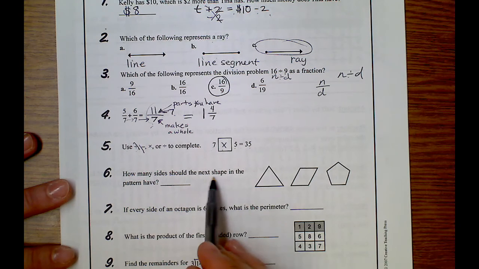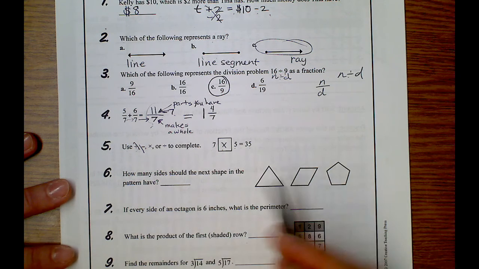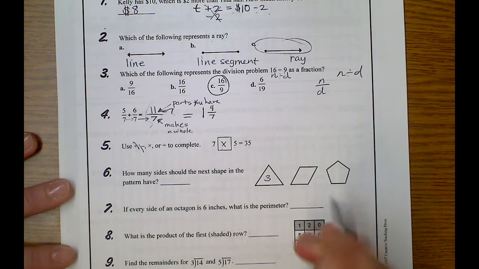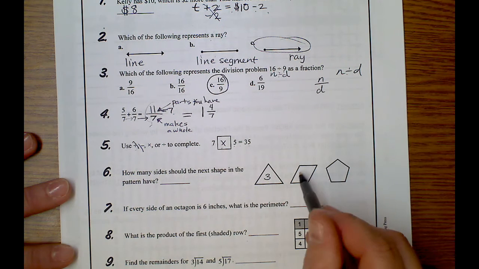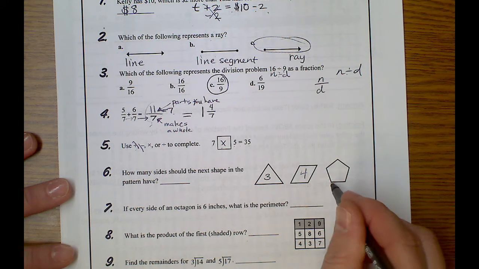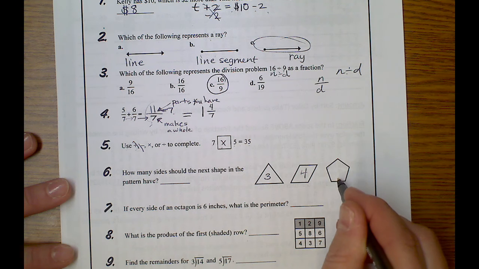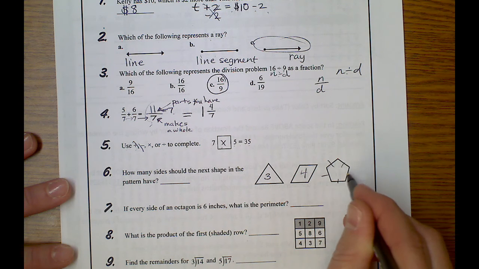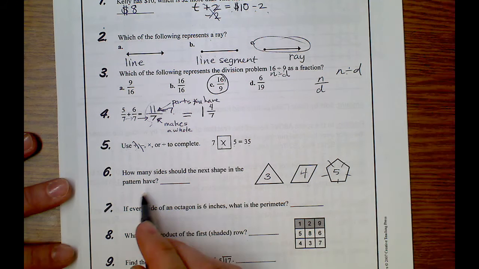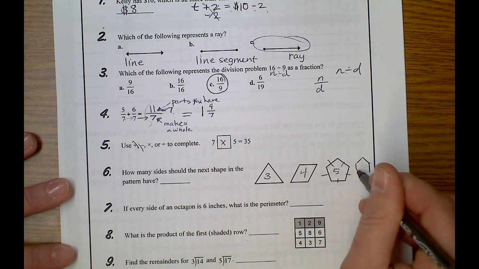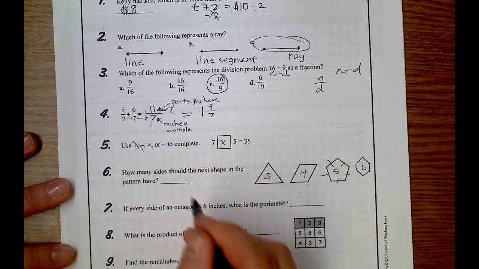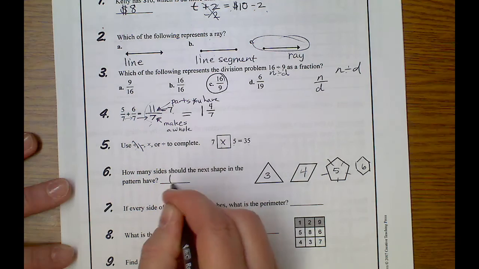How many sides should the next shape in the pattern have? Well, this side has 3. I always write the numbers so I can kind of see it. And this one has 1, 2, 3, 4. Kind of seeing the pattern. 1, 2, 3, 4, 5. And again, I'm going to count 1, 2, 3, 4, 5. And so that means what would the next shape have? Well, the next shape would have 1, 2, 3, 4, 5, 6. Looks like a G, so we'll say 6.